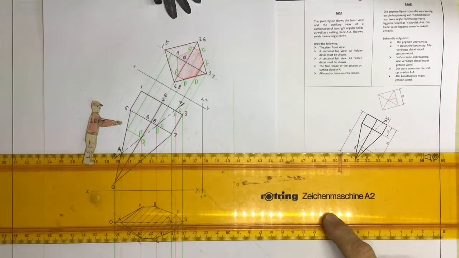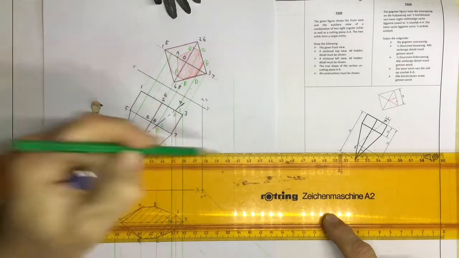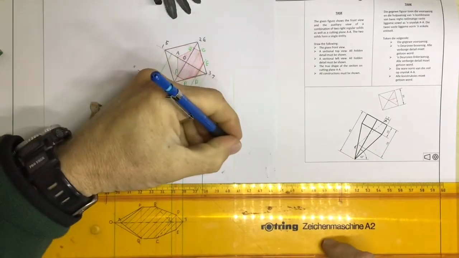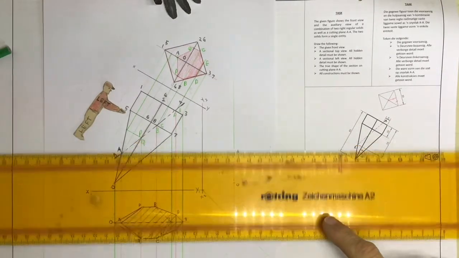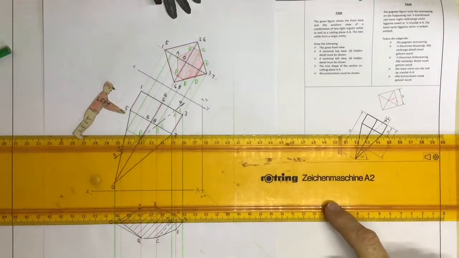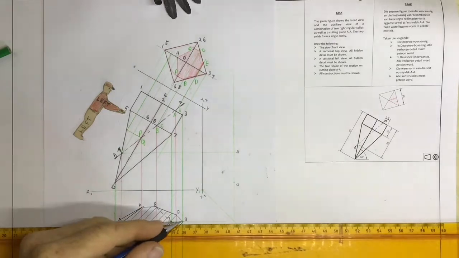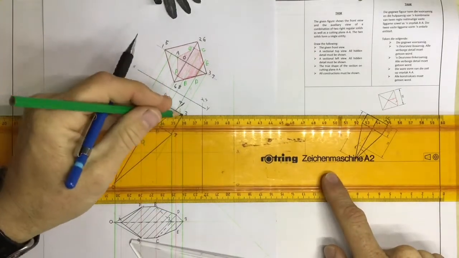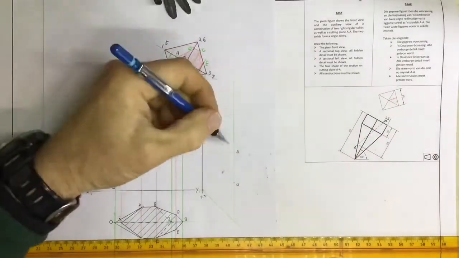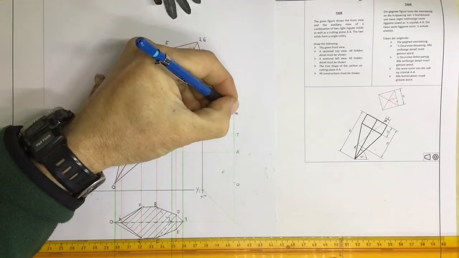Take that across over here. There is point A over there. What else is on that line? I've got 0.7. You can see 0.7 and 0.3. So let's take 0.7 across and 0.3 across. There is 0.7. There is 0.3.